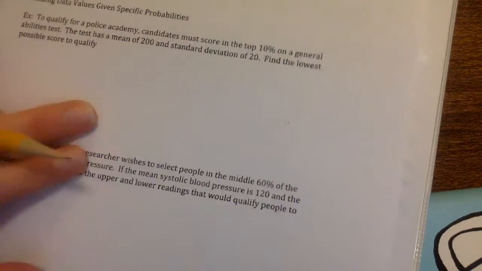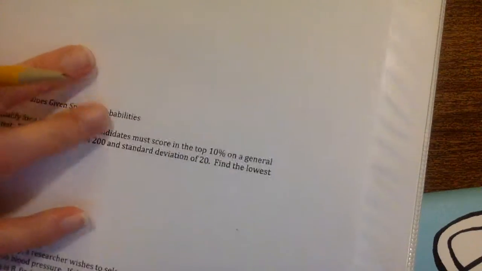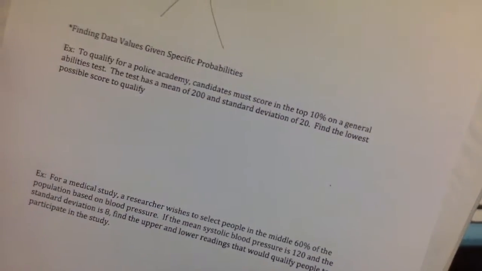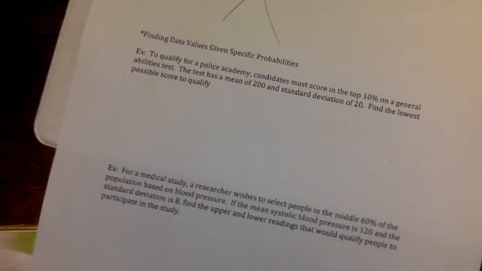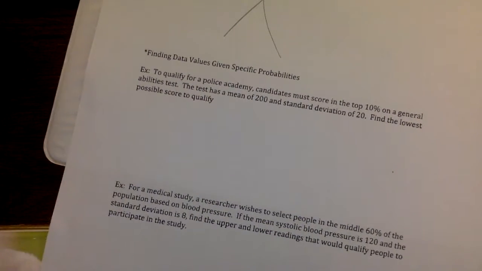All right, so continuing on with 6.2, we're actually going to skip the top problem on the back. We don't have to worry about that one. Okay, so we're just going to move down to these where it says finding data values giving specific probabilities. These are usually the hardest things for people to remember how to do in Chapter 6.